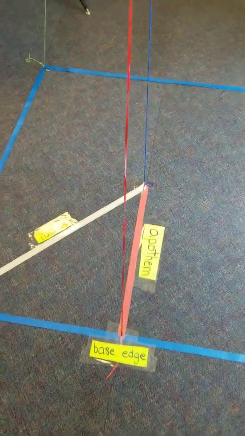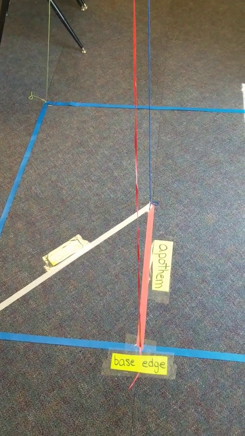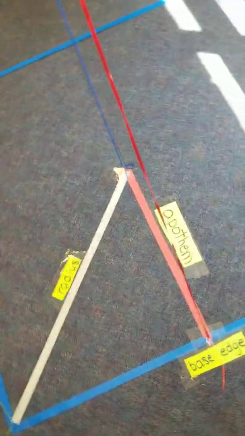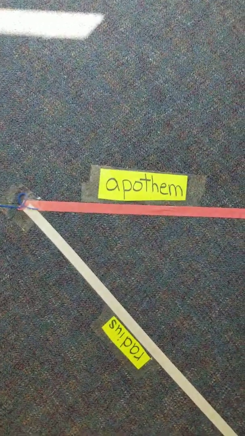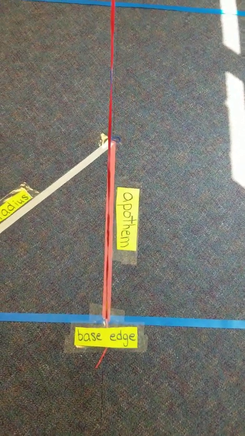The distance from the center of the base to the midpoint of the base edge is called the apothem. The apothem. A-P-O-T-H-E-M. And that's indicated by the red tape. That is at a perfect right angle to the base.